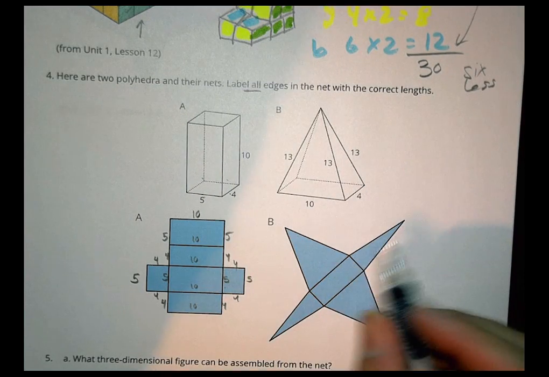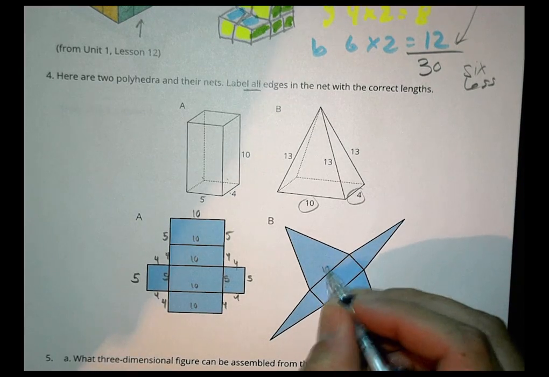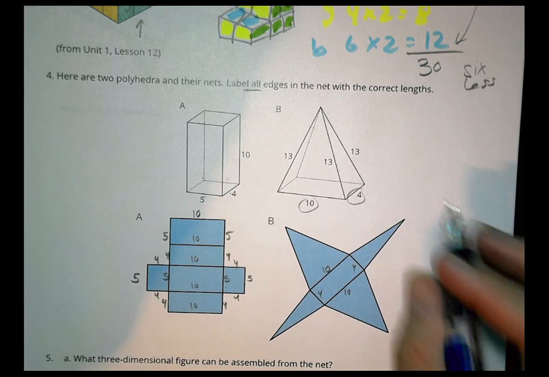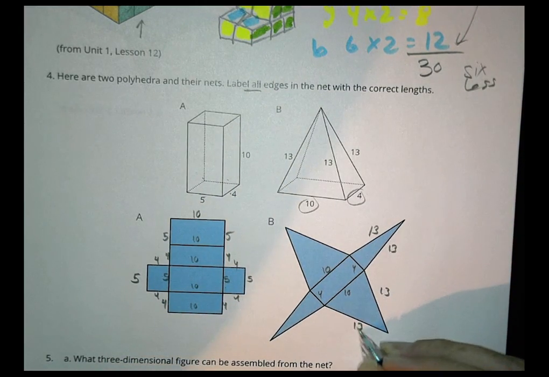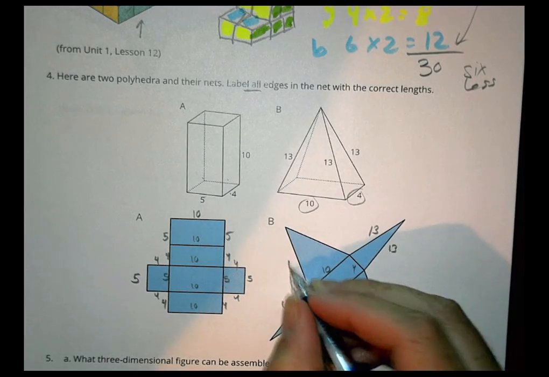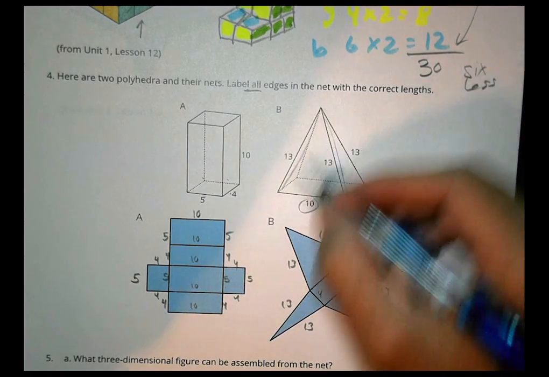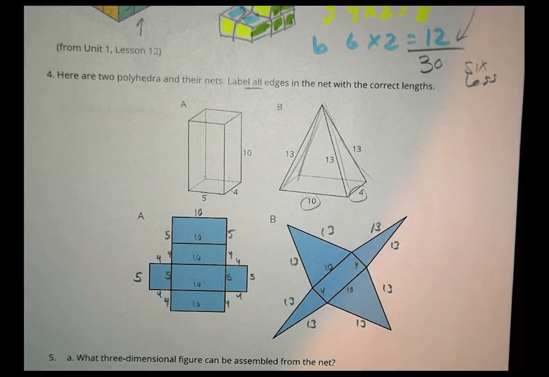On this next one, we have a 10 and a 4, and these long lengths of 13. So these become my 10s. These short ones become my 4. And all the rest, because it's a pyramid, are going to be 13 all the way around. We're not worried about the size of those triangles. We're just talking about the lengths, and every length in the pyramid, like that, to the vertex is the same length. It's going to be 13.